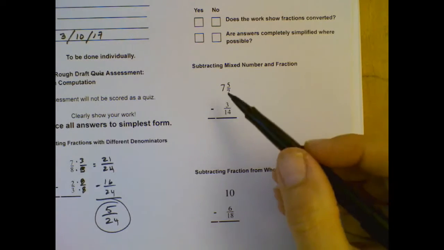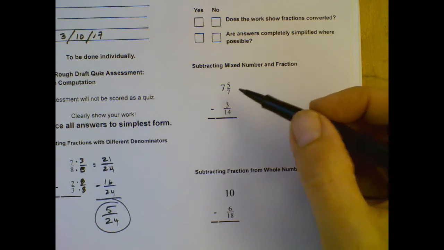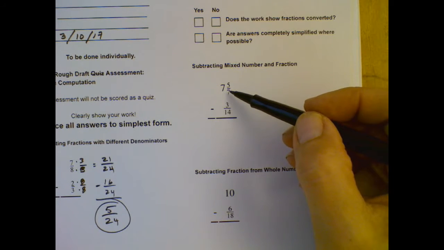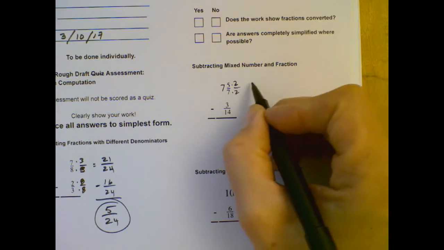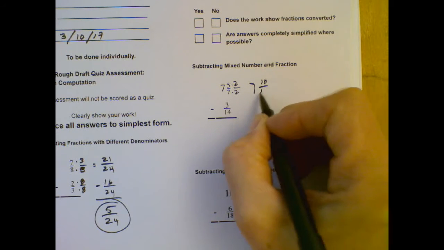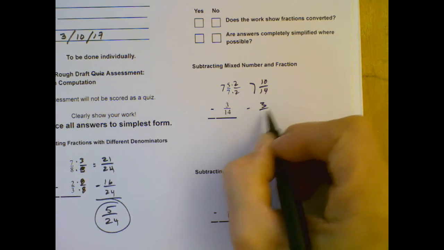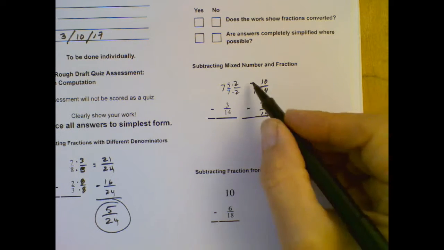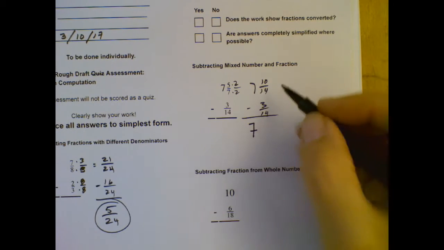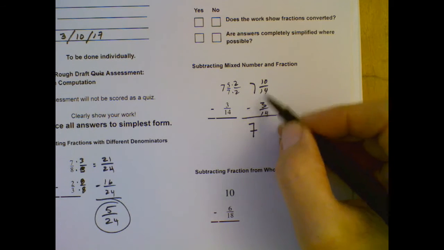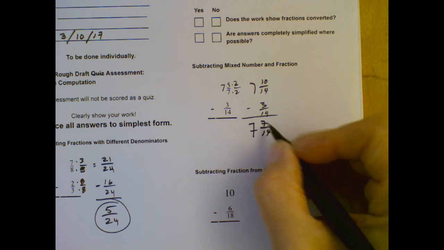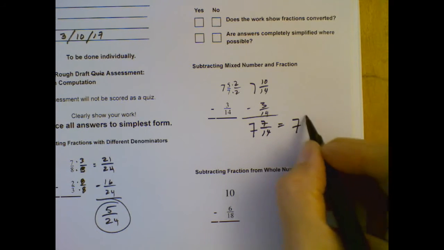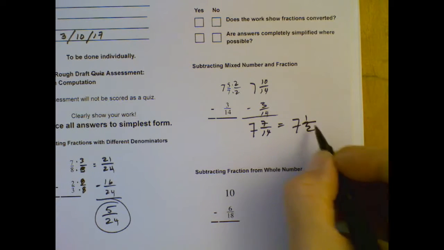Next problem. I'm subtracting mixed numbers. Here I notice that if I multiply 7 by 2, I get the bottom, so I'm only going to adjust this fraction. Now I have 7 and 10/14 minus 3/14. There's no whole numbers, so the 7 will come down. 10/14 minus 3/14 is 7/14. And 7's half of 14, so this converts to 7 1/2.